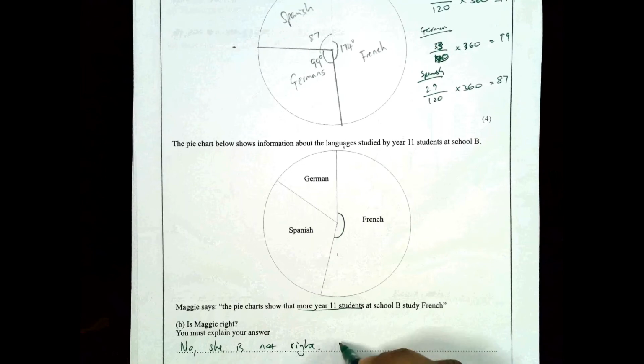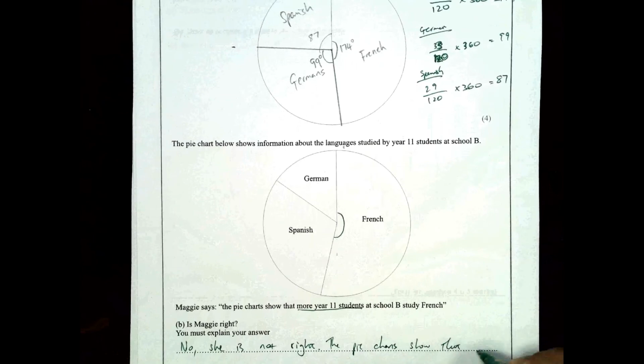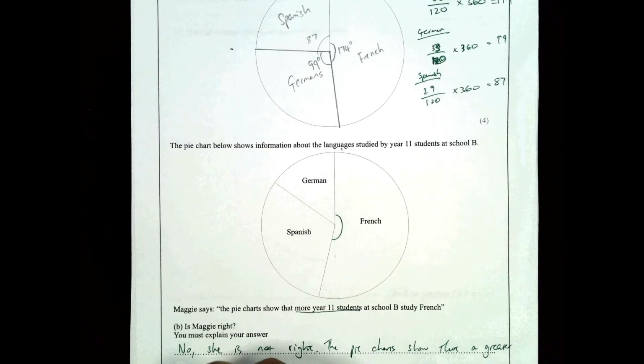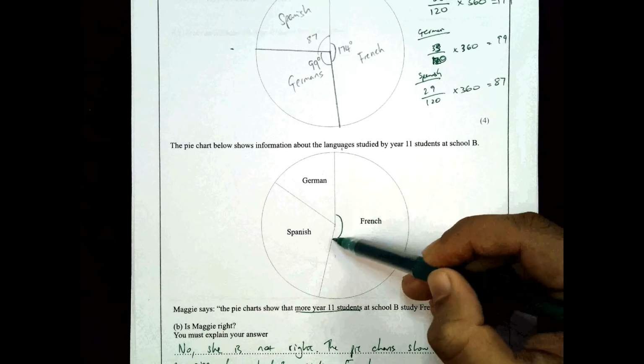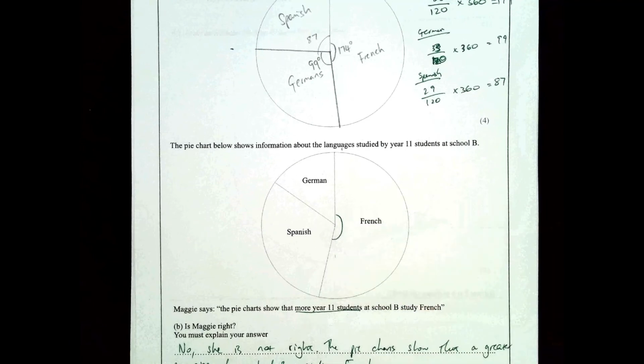What the pie charts actually show is that a greater proportion of school B study French. What that means is it's a bigger proportion, a bigger part of the pie, but it might not be more people, more actual students.